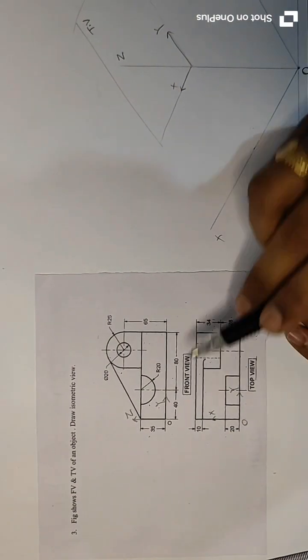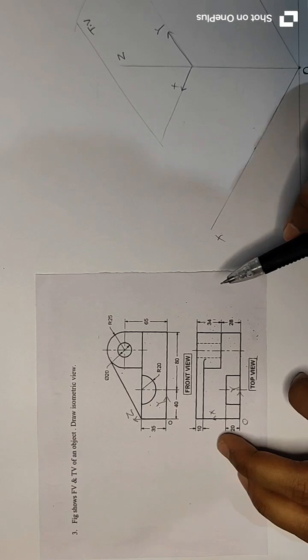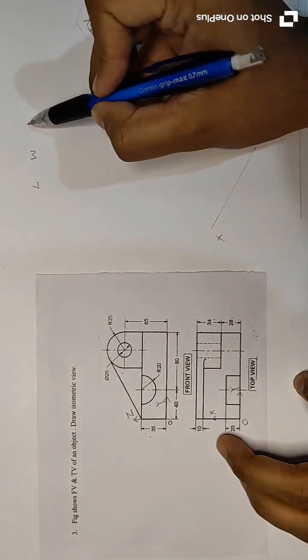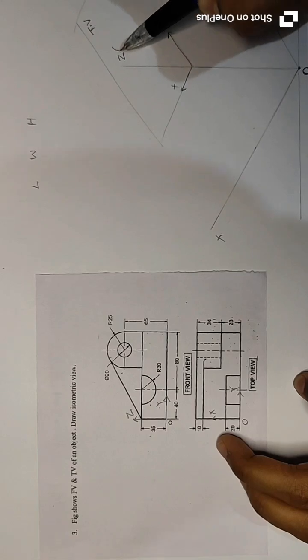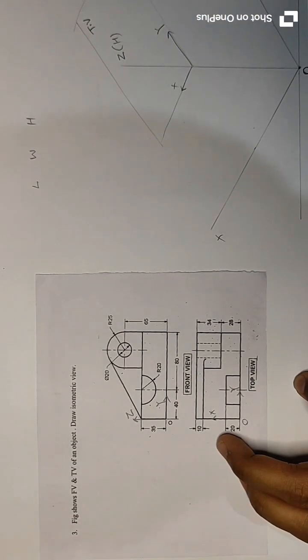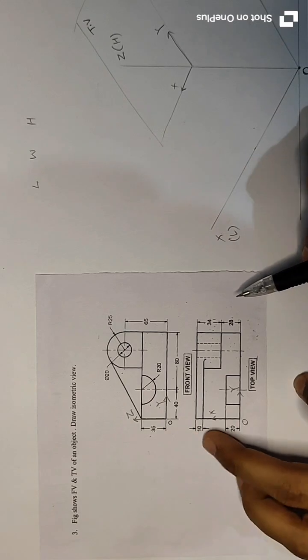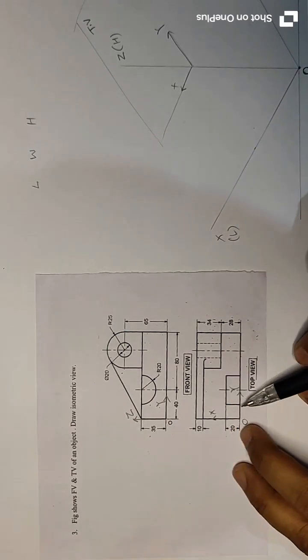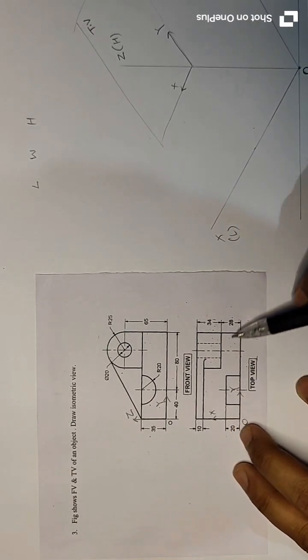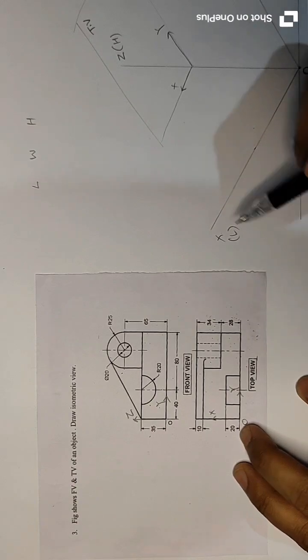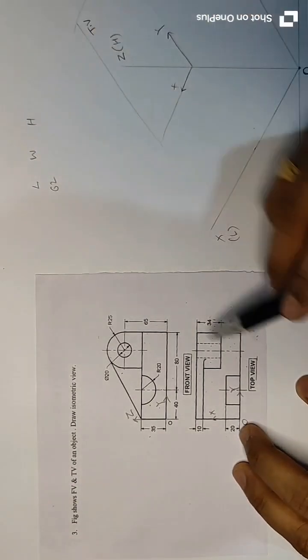Now we will calculate the maximum dimensions of length, width and height. Z means height. The maximum dimension in the x direction is 28 plus 34, which is 62. Length is 62.